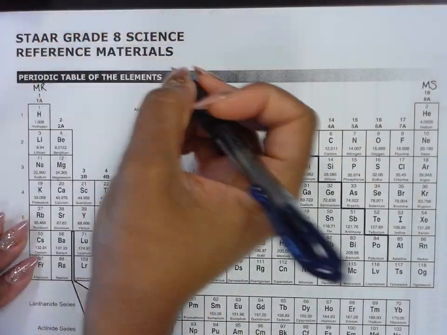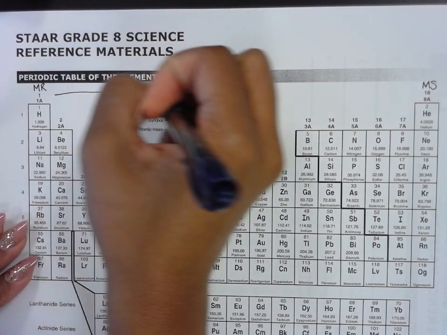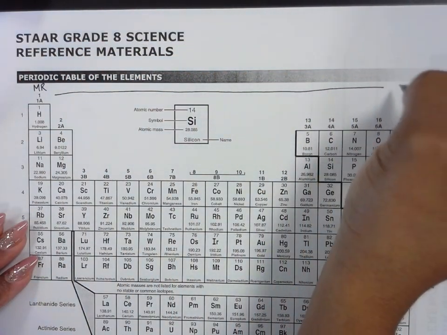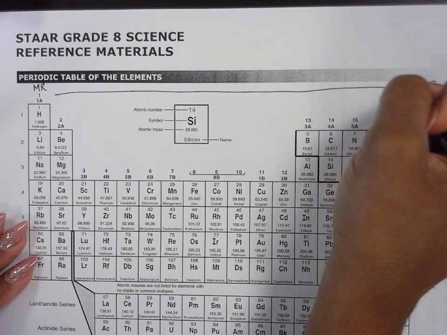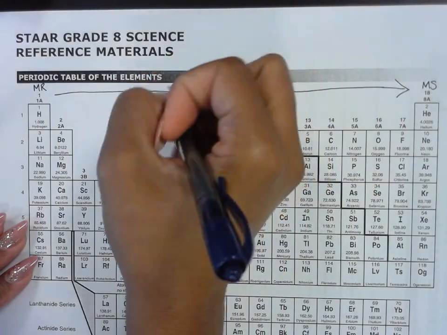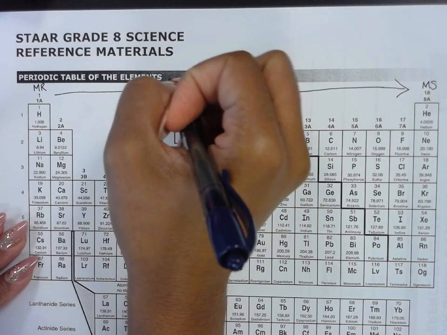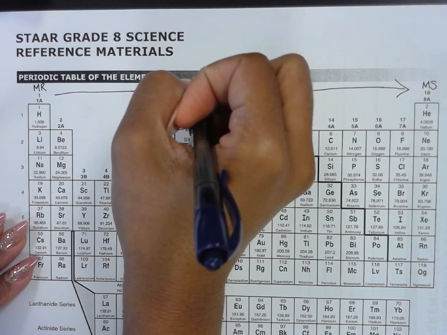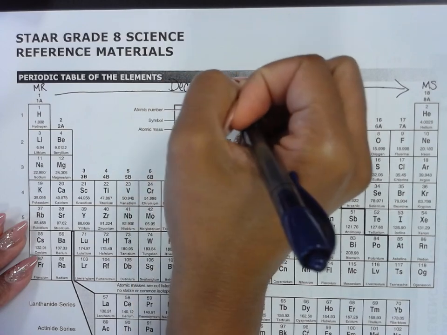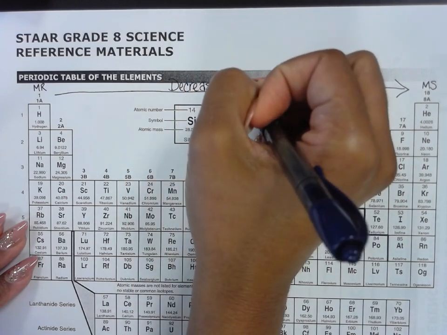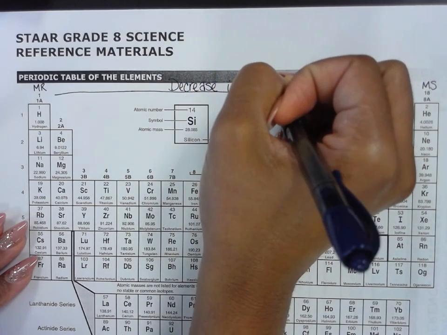So as we go from left to right on the periodic table, there is a decrease in reactivity.